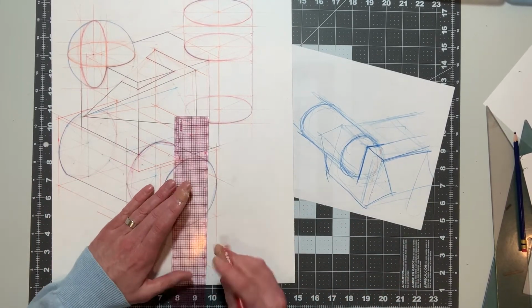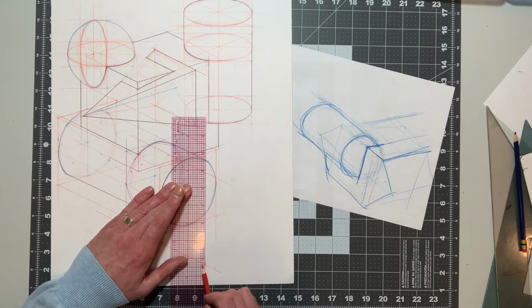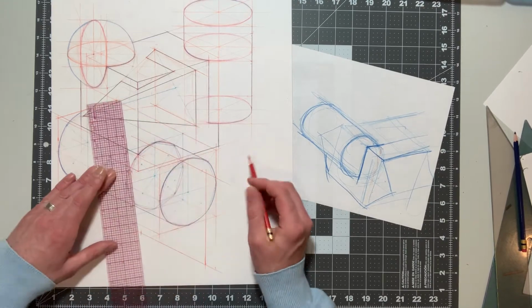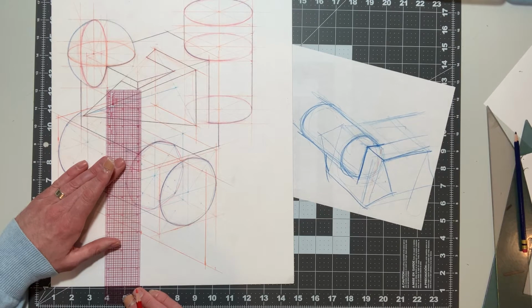So now I'm going to draw a vertical line straight up. And again, I'm using my graph ruler to make sure that it's parallel to the bottom of the paper. Vertical line. Just makes things so much easier. I didn't have to slide at all.